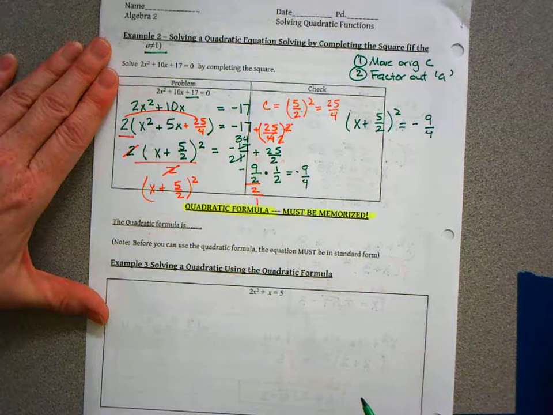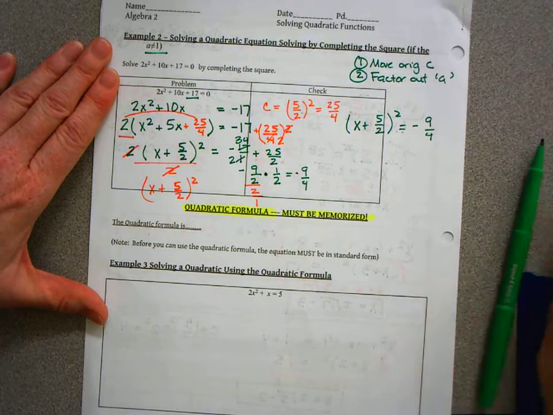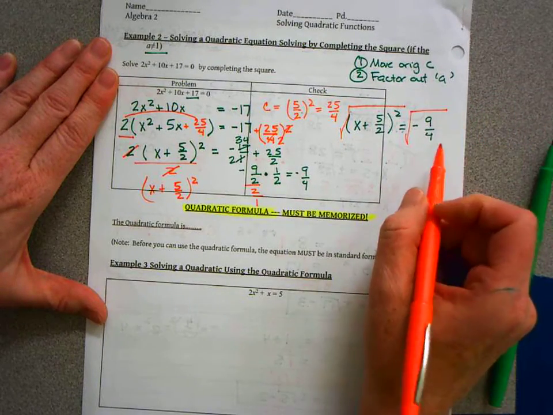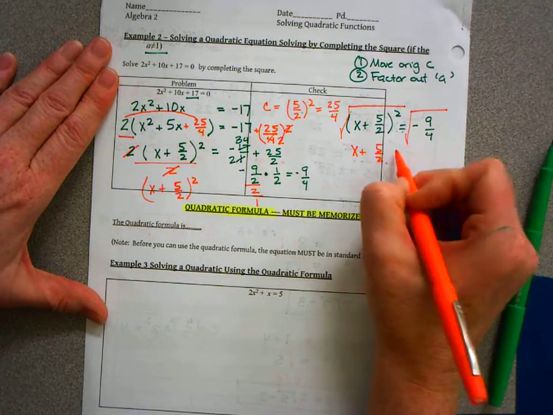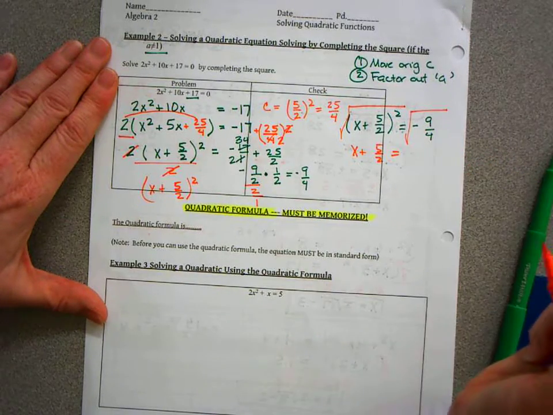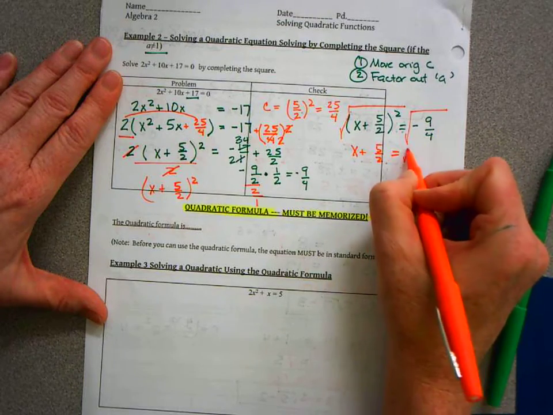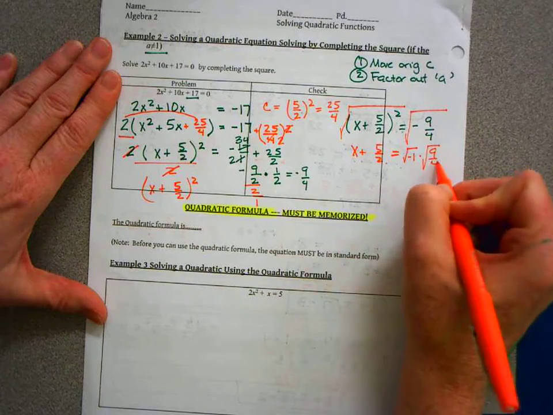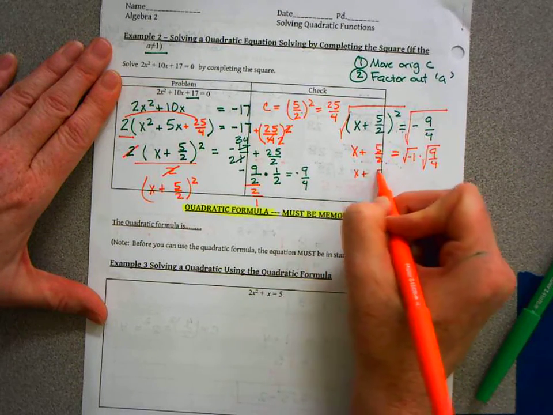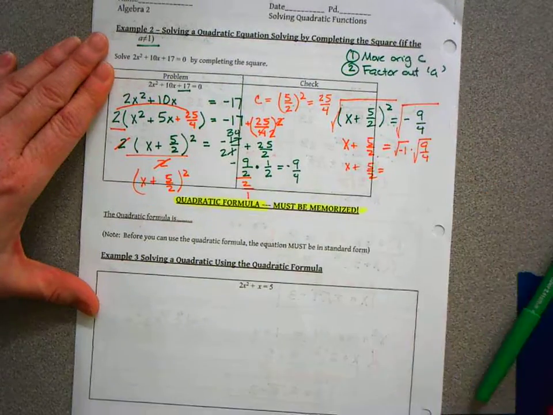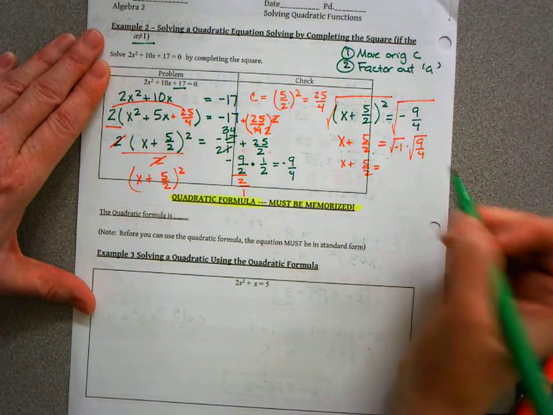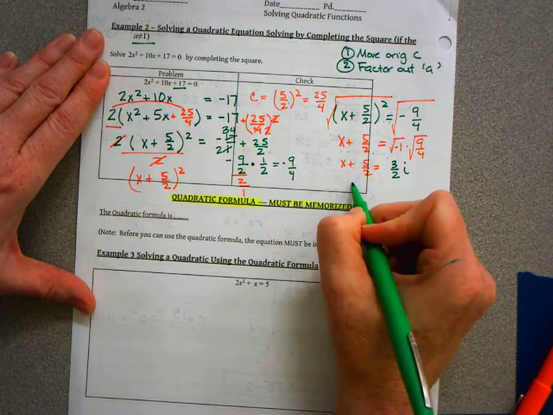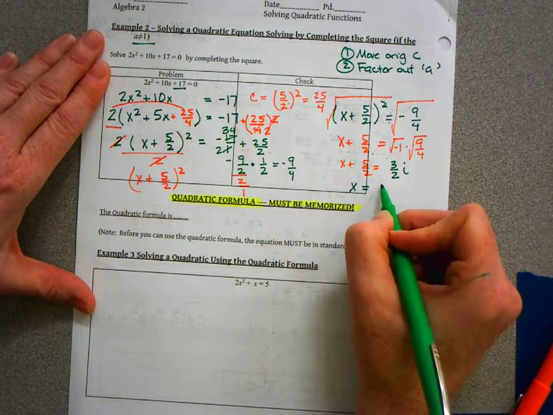So when I take the square root, what do I find? This becomes x plus 5 halves equals an imaginary number. Okay, so we're going to break this up. We've got the square root of negative 1 times the square root of 9/4. Well, x plus 5 halves equals, this turns into an i. The square root of 9 is 3, the square root of 4 is 2. 3 halves i.